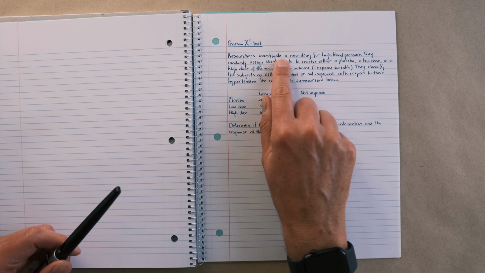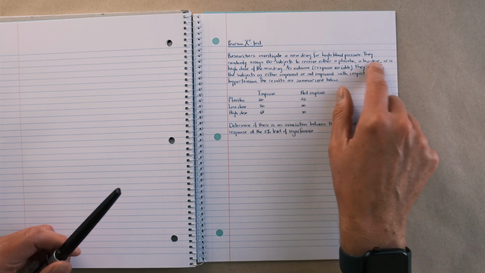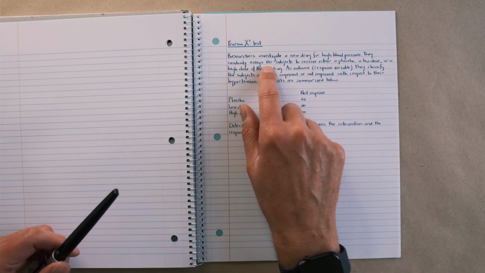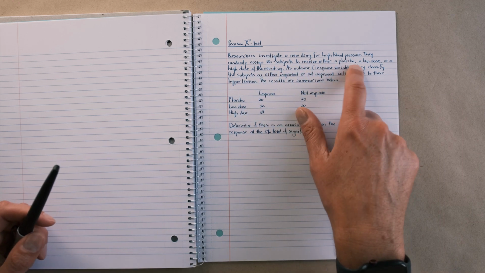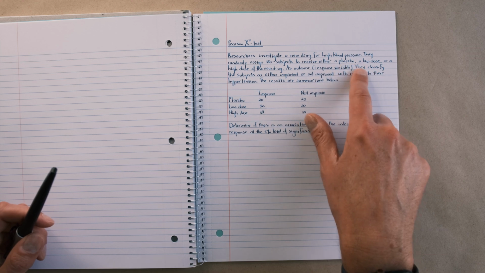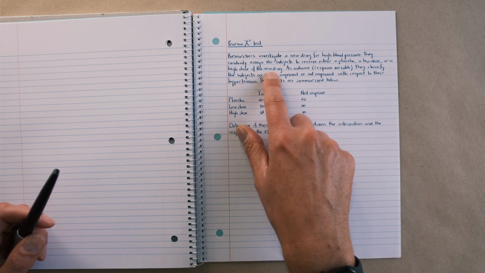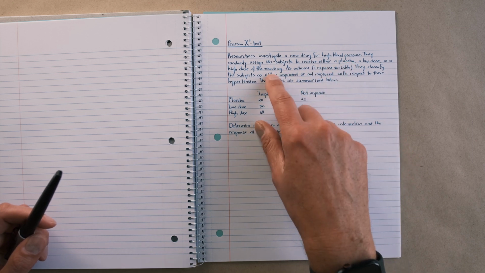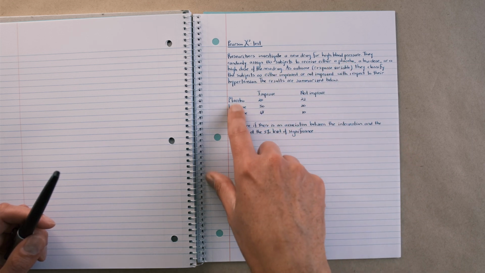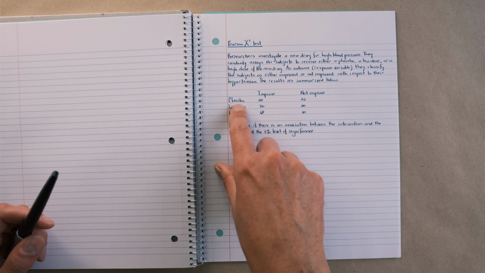So researchers investigate a new drug for high blood pressure, or hypertension. They randomly assign 150 subjects to receive either a placebo, so that's no medication whatsoever, a low dose or a high dose of this new drug. So there's our categorical variable. We can think about that as the exposure, and there are going to be 3 levels or 3 categories as far as this exposure is concerned.